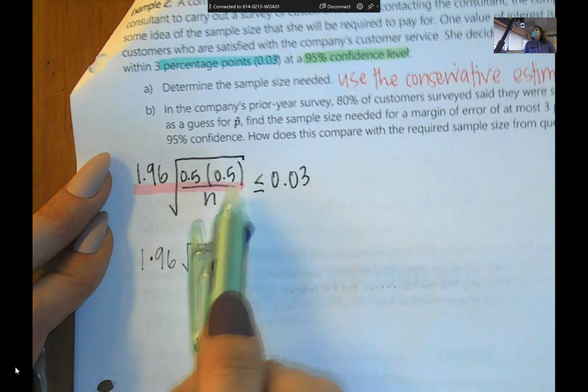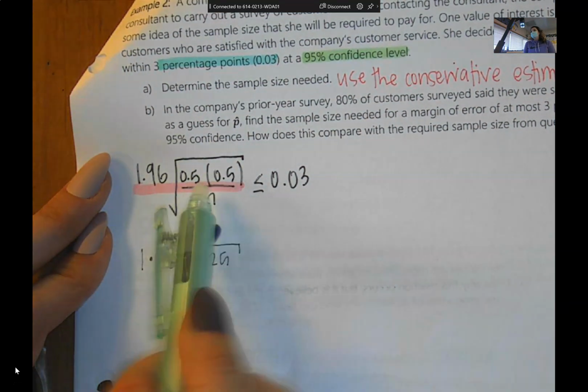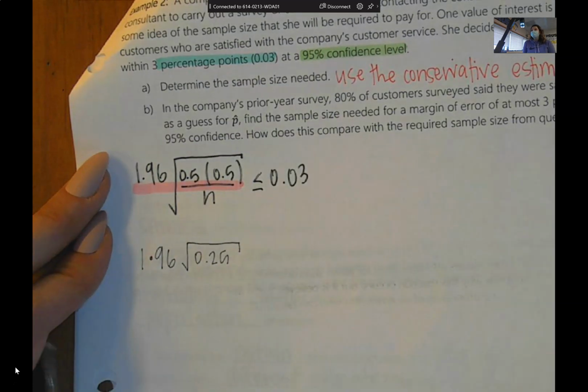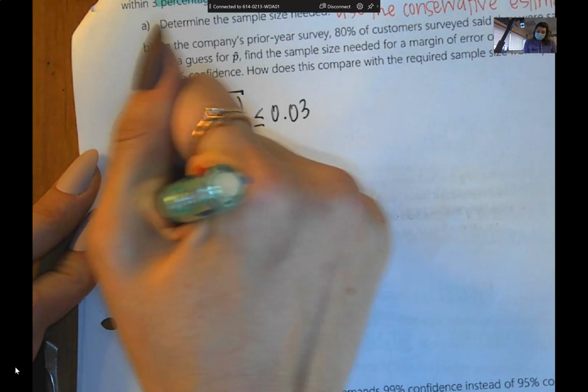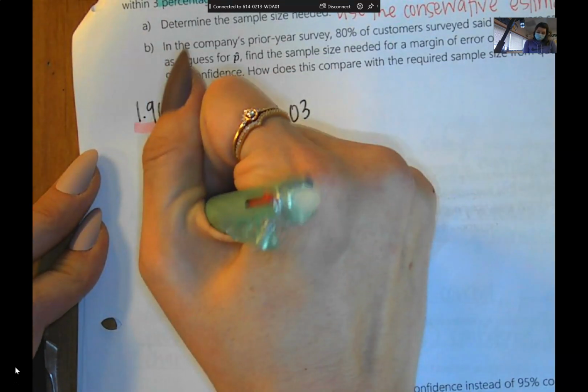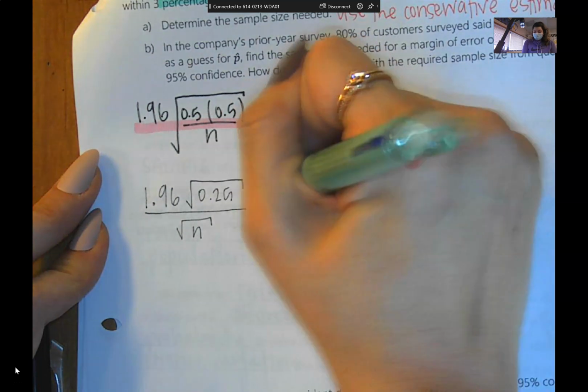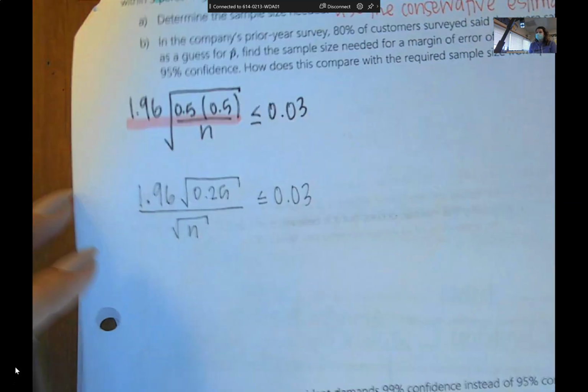When I use the conservative estimate, I always change 0.5 times 0.5 to 0.25. You don't have to do that. It just saves me a little bit of time. That's all over root n. We want that to be less than or equal to 3%.